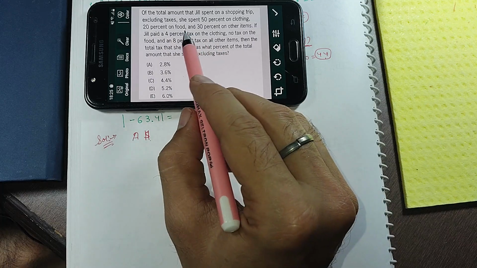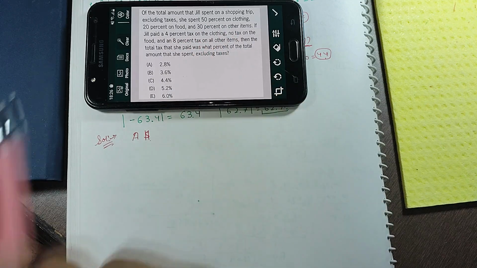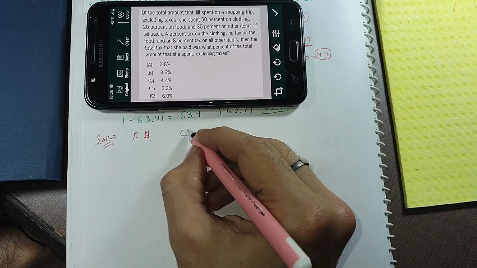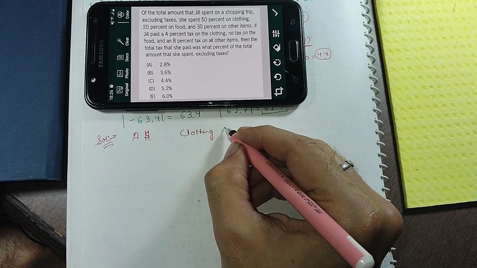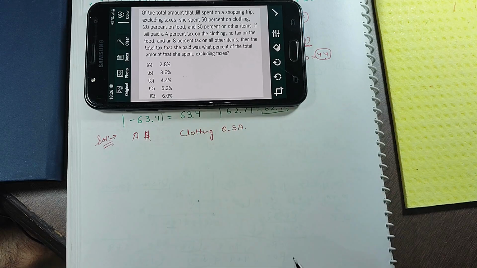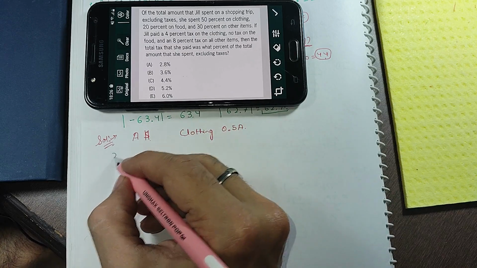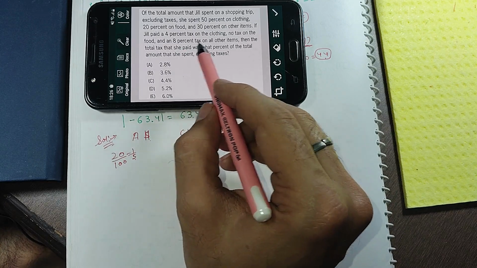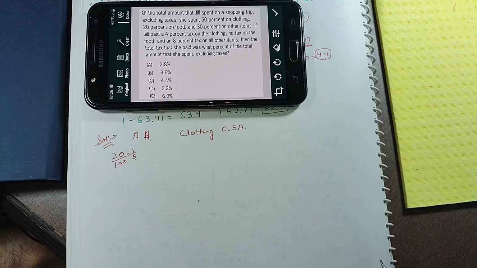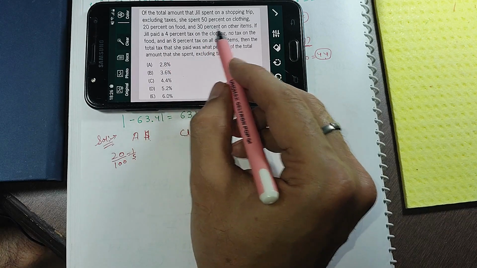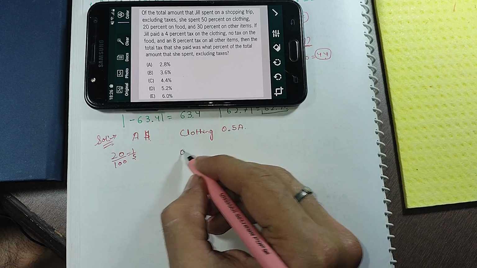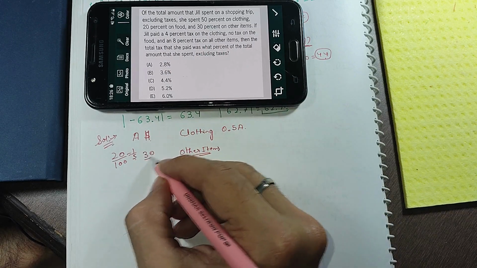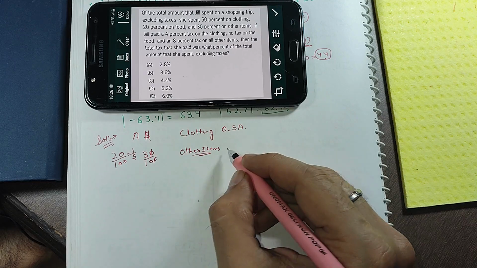Right? Now, as per the question, she spent 50% on clothing. Right? So 50% is 1 by 2. So I can write on clothing she spent 1 by 2 of A, so that is 0.5A. Right? Now 20% is basically 20 by 100, which is 1 by 5. Right? So as there is no tax on food, we need not calculate it. Next is 30% on other items. So 30% is 30 by 100, 0 cancel, 0.3A.